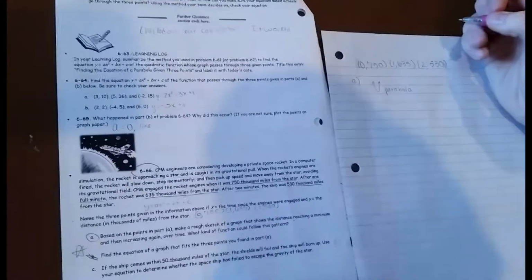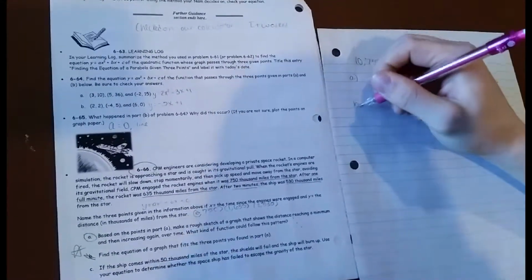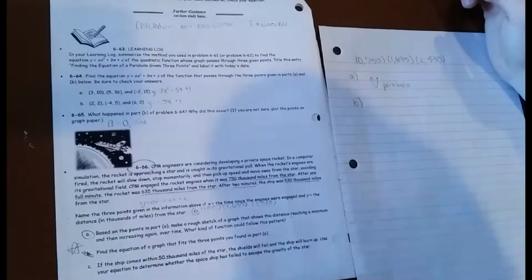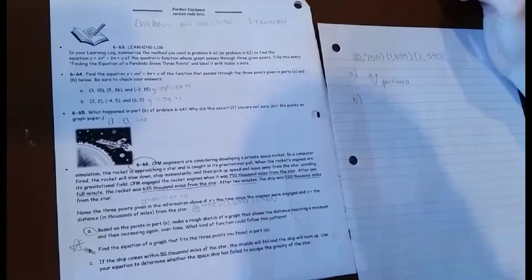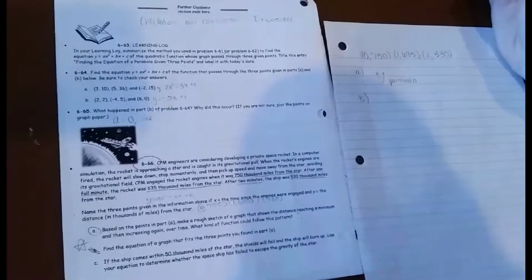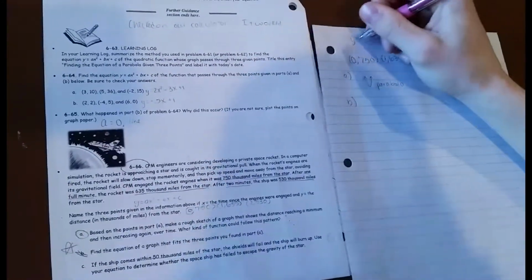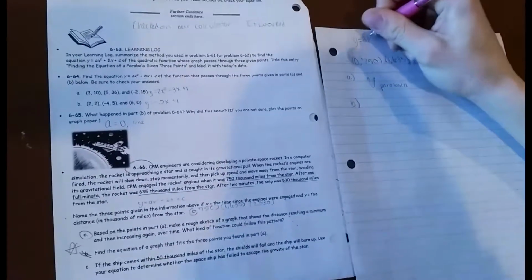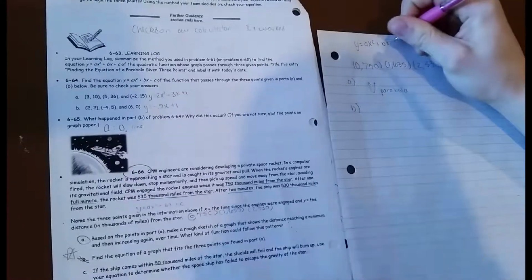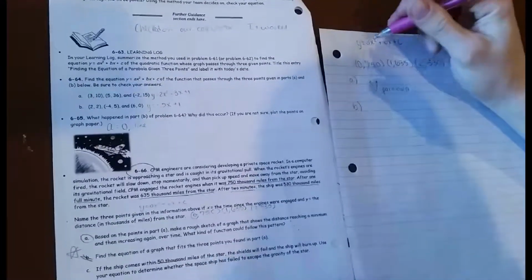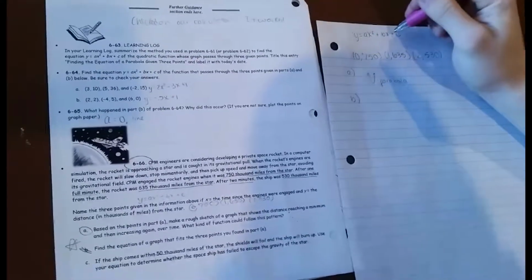So yeah, moving on to question B, though this is where it gets a little complicated. Find the equation of a graph that fits the 3 points you found in part A. So this is a 3-part equation, so you basically have to write it out in this basic format. I'll write it up here. y equals ax squared plus bx plus c. So that's the basic format of the equation. So now we just have to punch in the x and y's to get our equation.